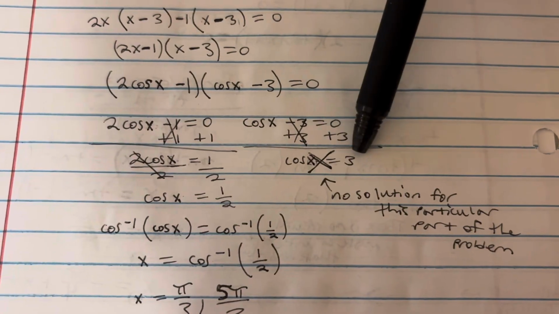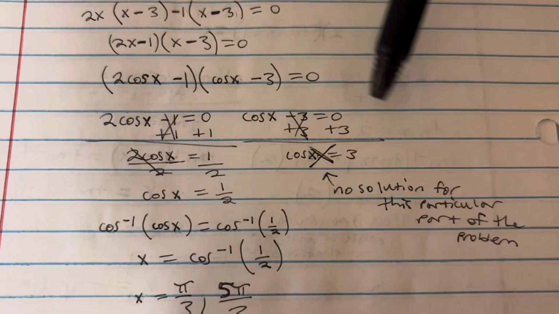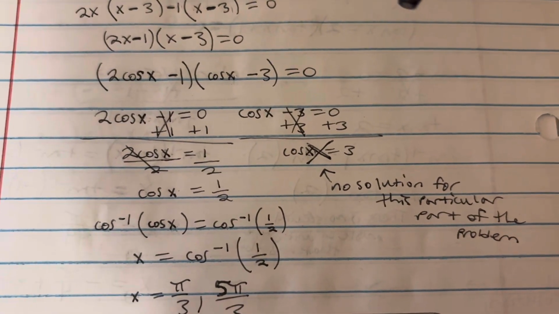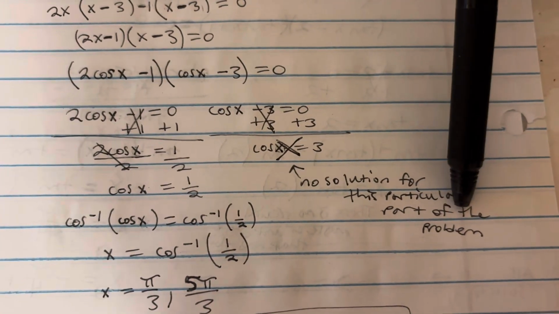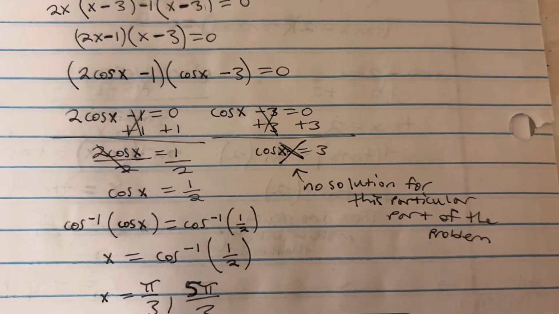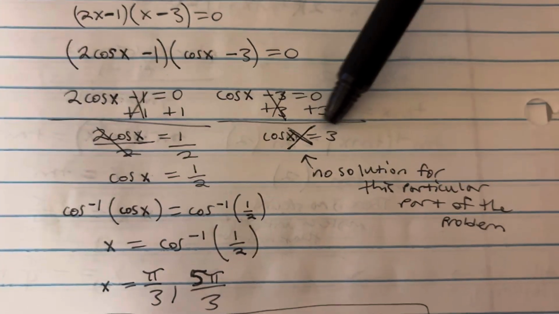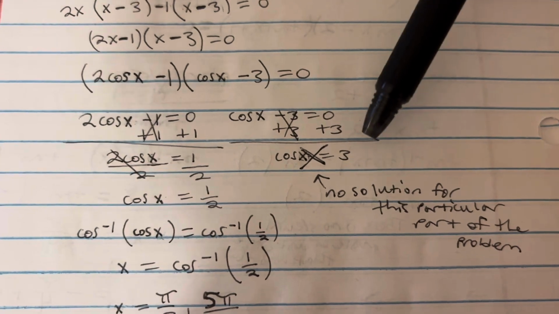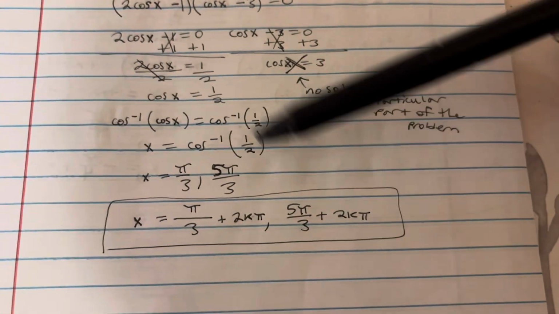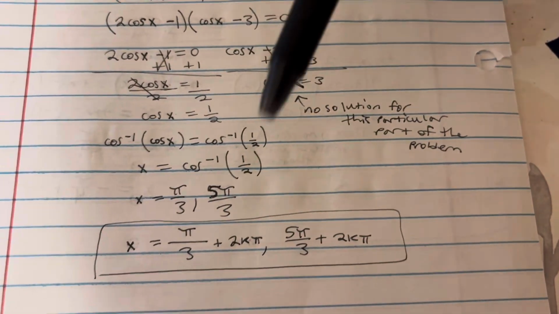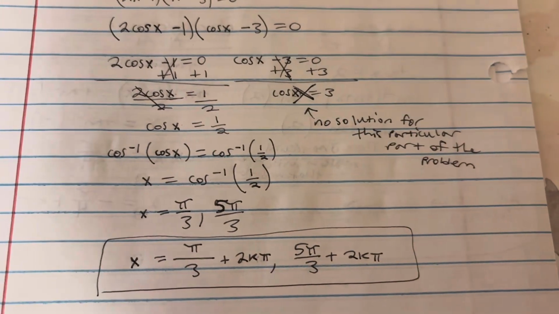But then over here, we got cosine of x equals 3. And why would we even do the inverse? It's not even worth it, because there is no solution for this particular part of the problem, because there is no special angle on the unit circle that's going to have an x value or input of 3. So no solution for that part. So we would only get x equals pi over 3 plus 2k pi and 5 pi over 3 plus 2k pi.